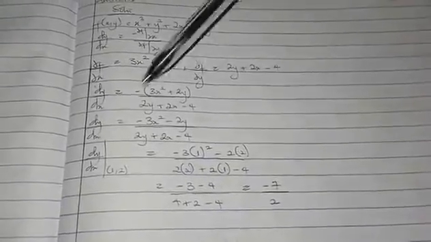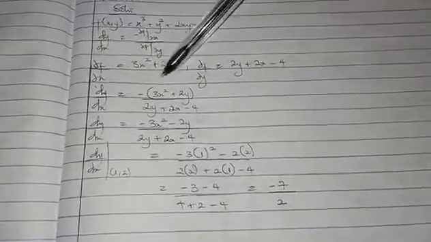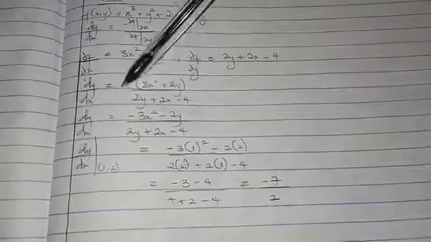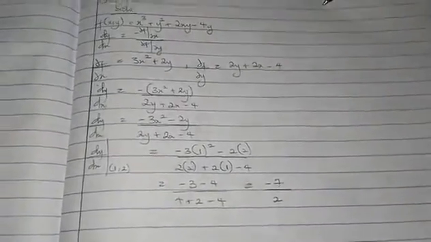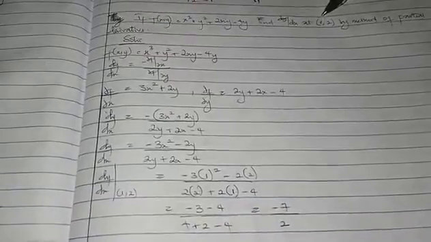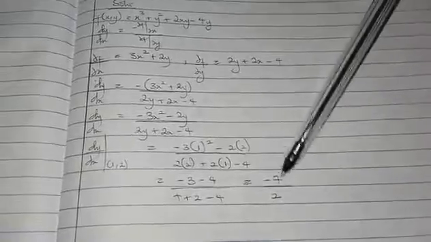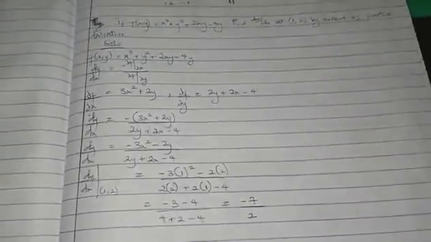So dy over dx is minus partial f over partial x, so minus everything here, all over this. At the point (1, 2), you substitute, and this is the final answer. Alright, so that's it.